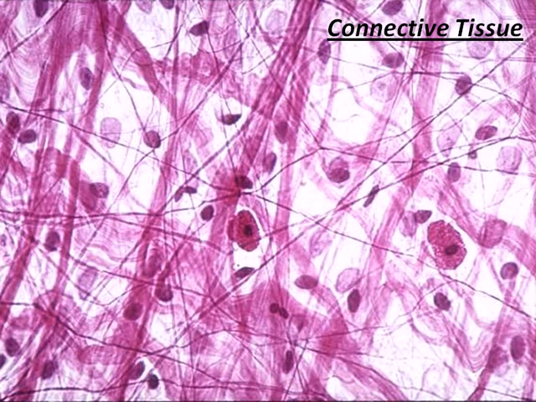Now, connective tissue is the most diverse and abundant of the primary tissues. Connective tissue is present in varying amounts in just about every organ of the body. There are four main classes of connective tissue.